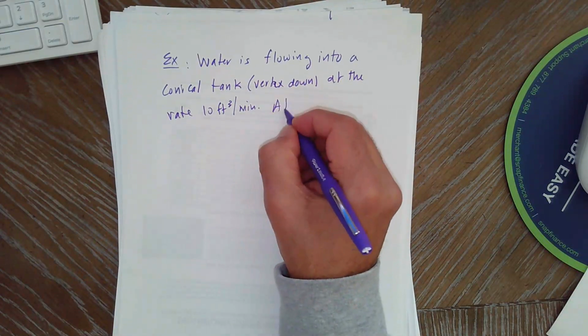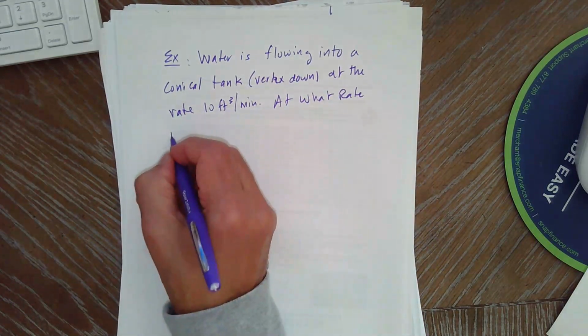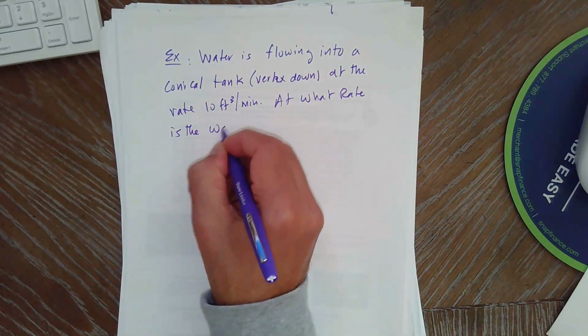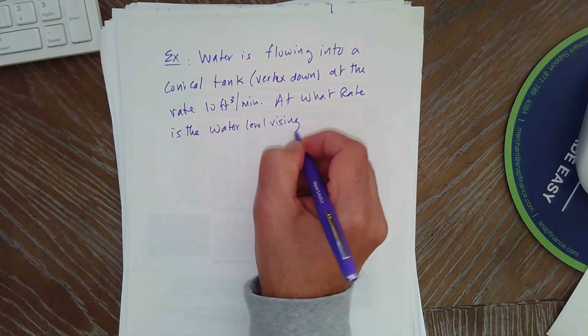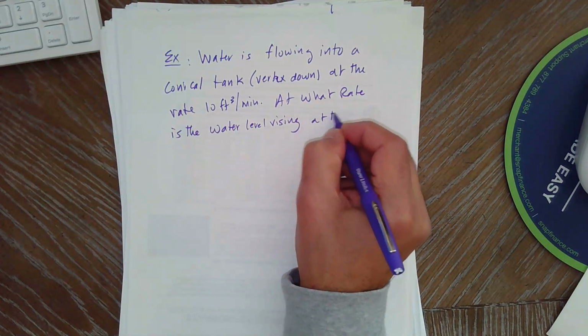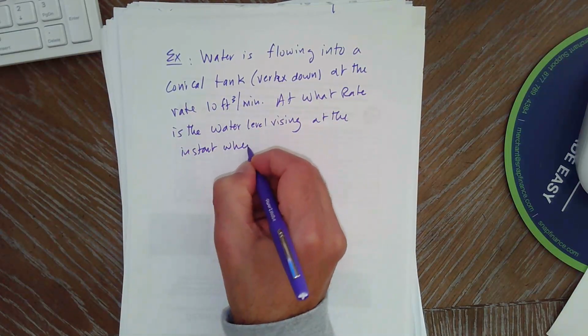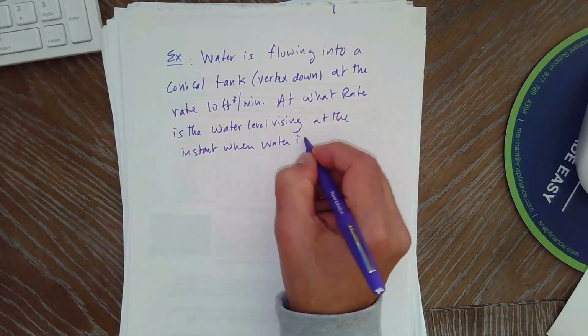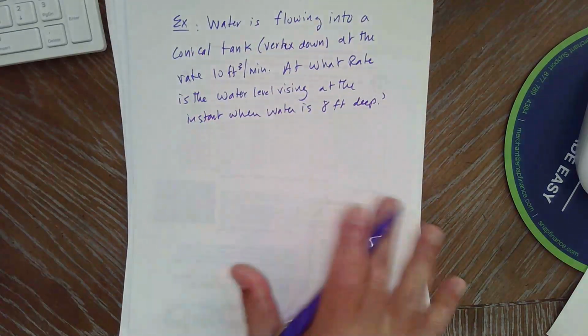At what rate is the water level rising at the instant when water is 8 feet deep? Sorry, I'm writing fast, but it's all in the notes.